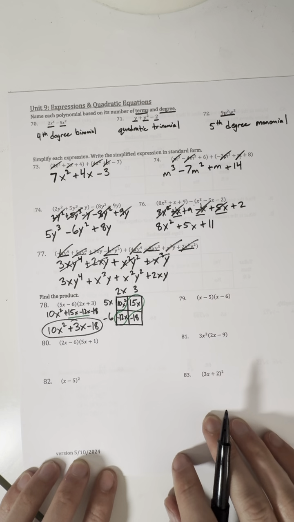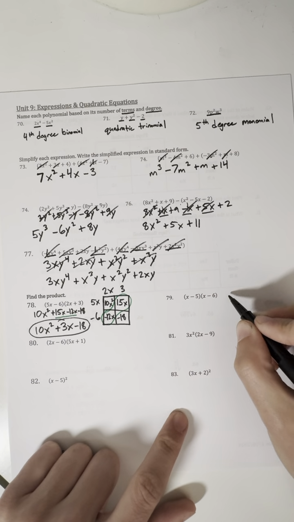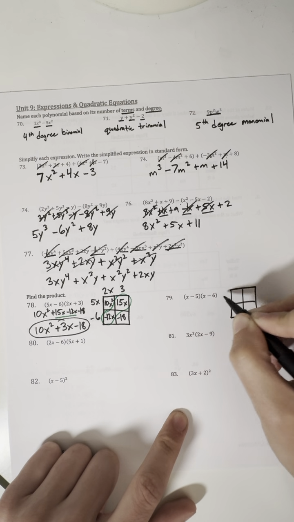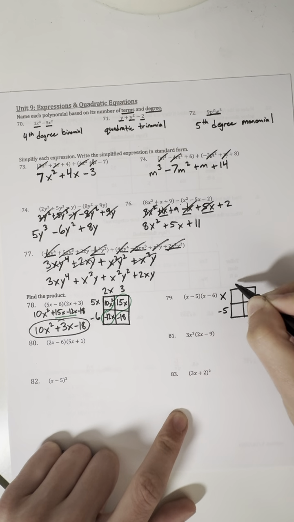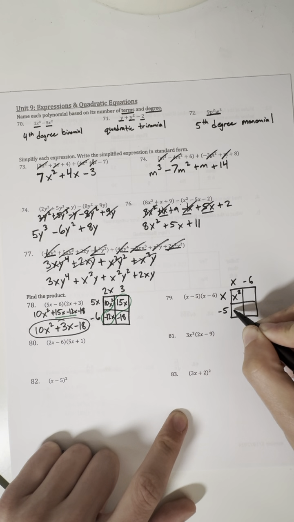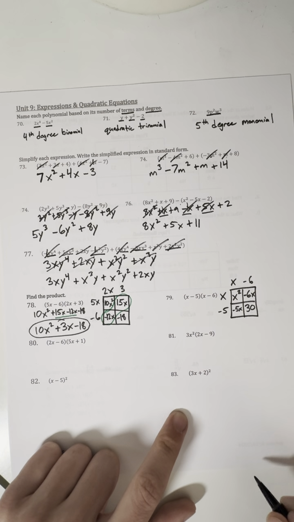All right, next one is right here. Again, I'm going to set up the box. So I'm going to do x minus 5 times x minus 6. This gives me x squared minus 6x minus 5x, and then negative 6 times negative 5 gives me positive 30.